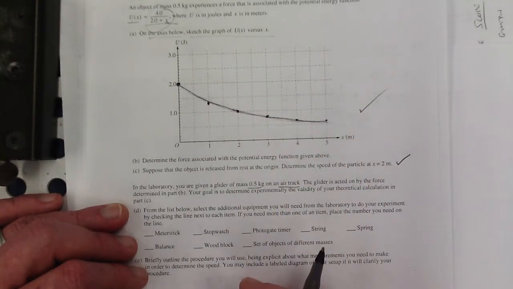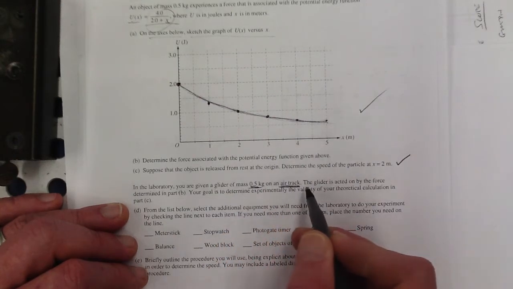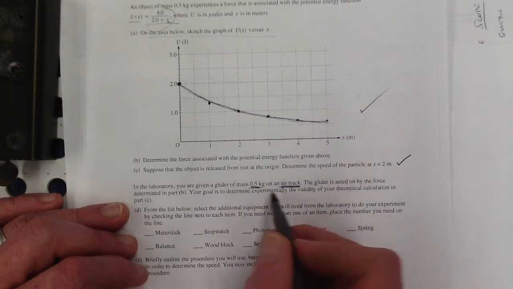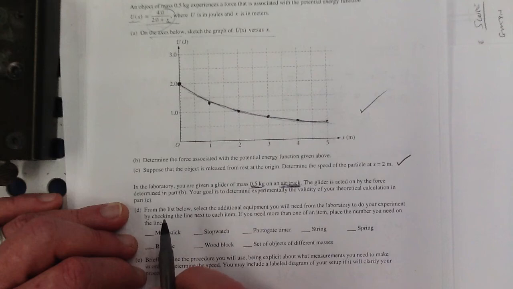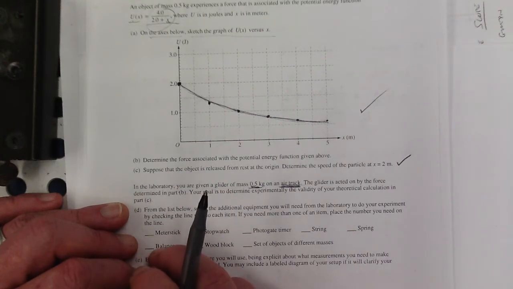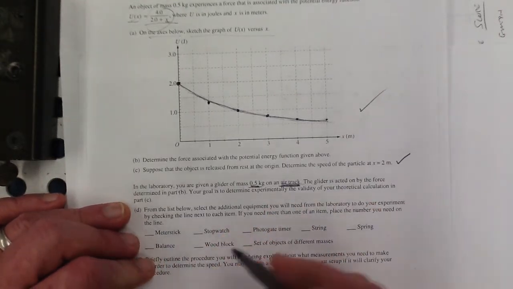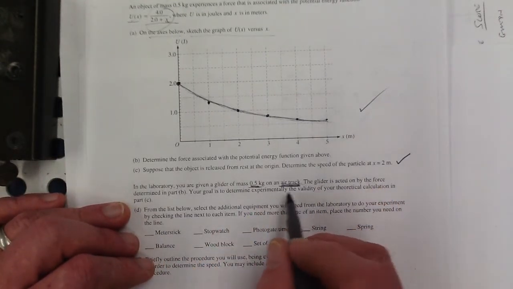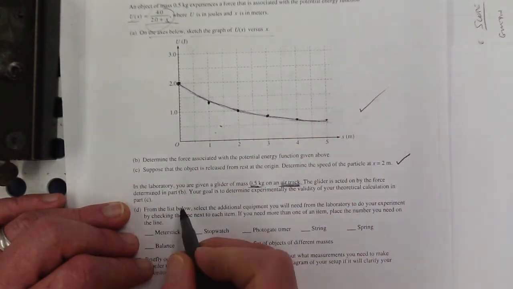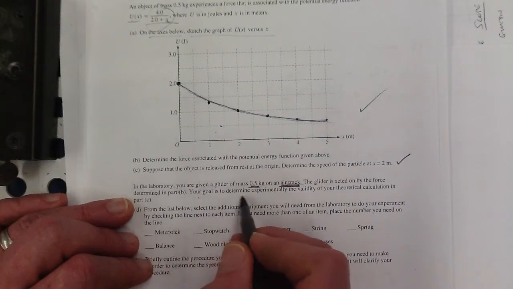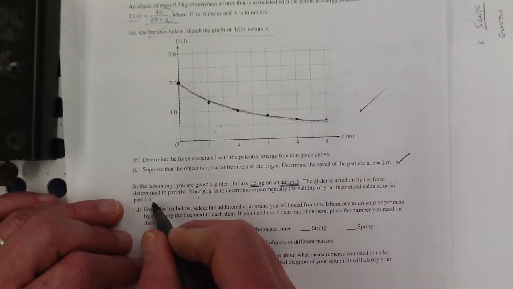All right, in the laboratory, you are given a glider of mass 5 kilograms on an air track. So that's basically like a low friction cart kind of situation. And we saw those dry ice pucks too. So same idea. On an air track just means that we can pretty much ignore friction, and maybe they'll ask a question that has to do with friction about error or something like that, but we can ignore friction. The glider is acted on by the force determined in Part B. Your goal is to determine experimentally the validity of your theoretical calculation in Part C.